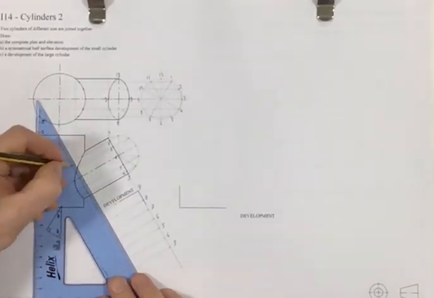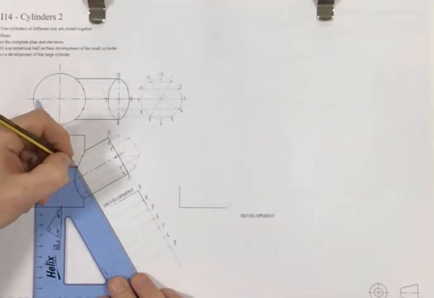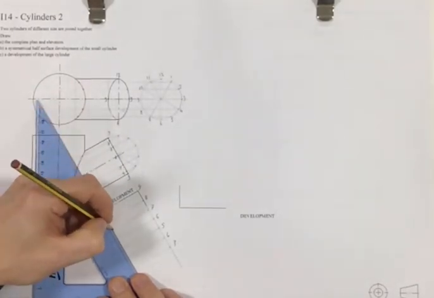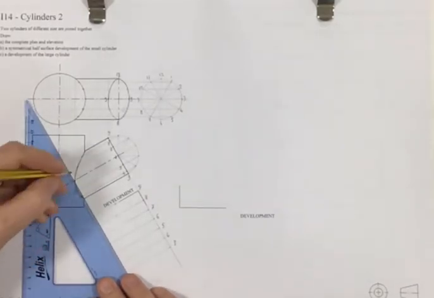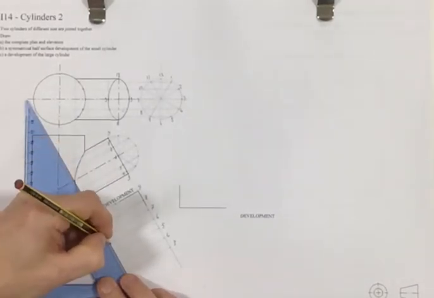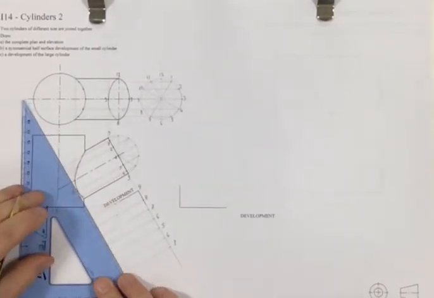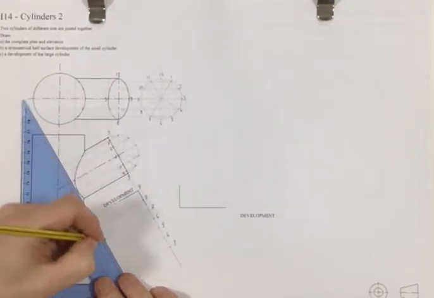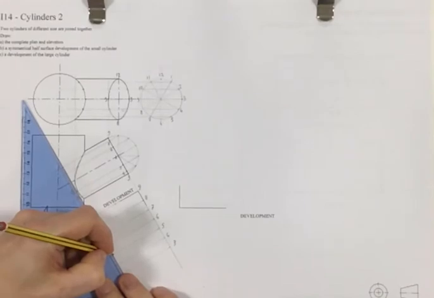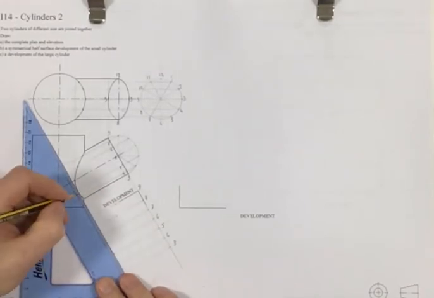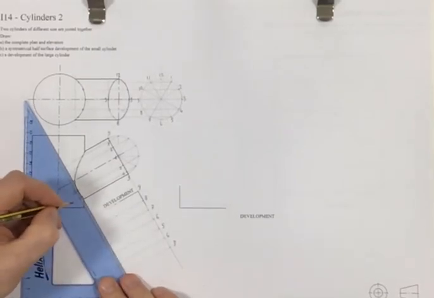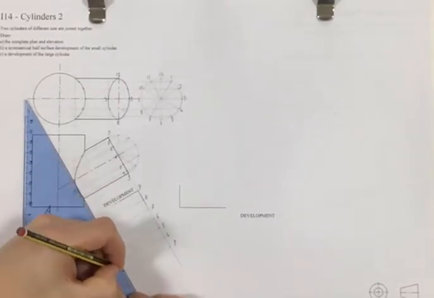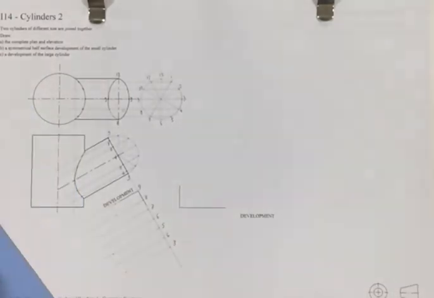That is the height of number 7 as it cuts through that construction line there. That is the height of number 6 there. This is the height of number 5. This is the height of number 4. And that is the height of number 3.